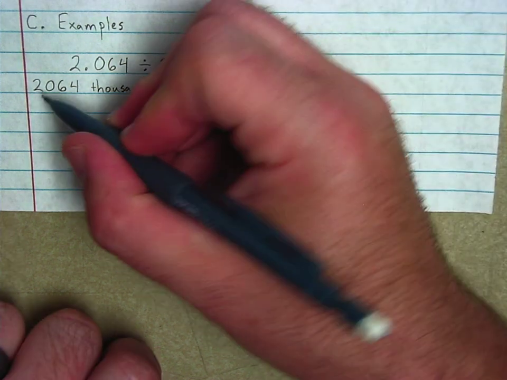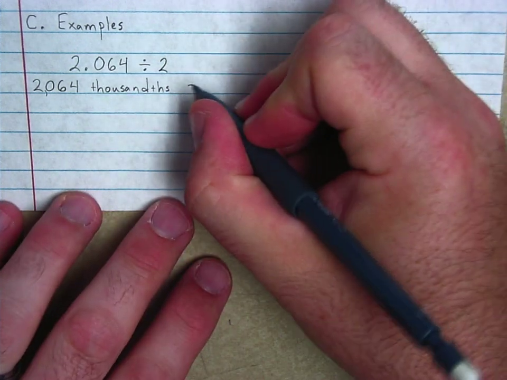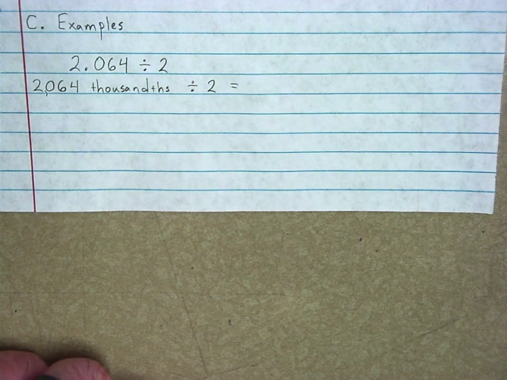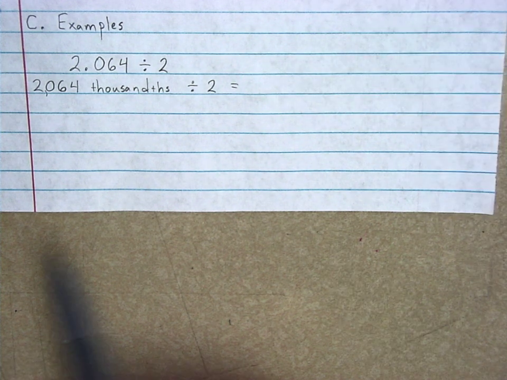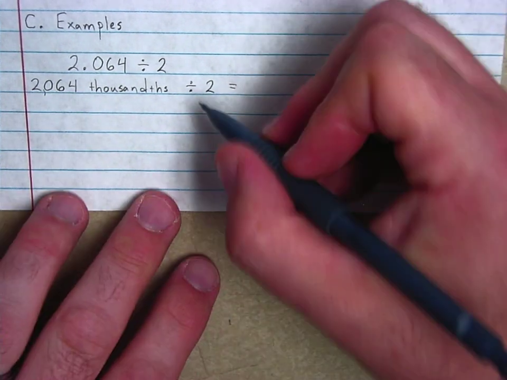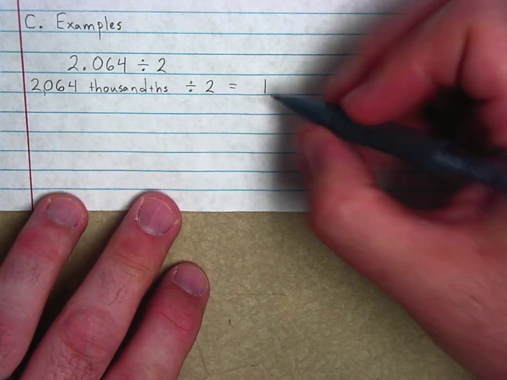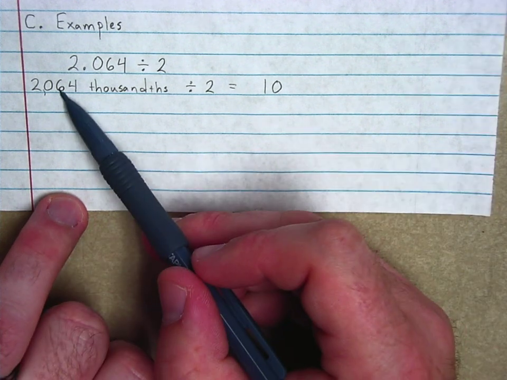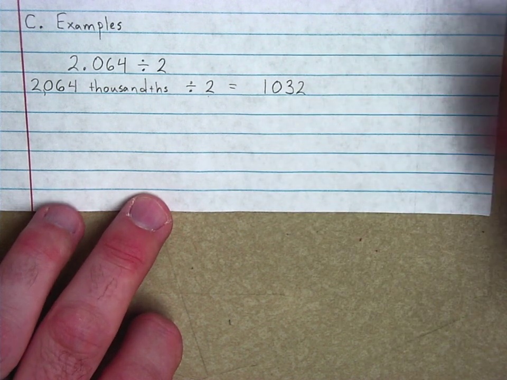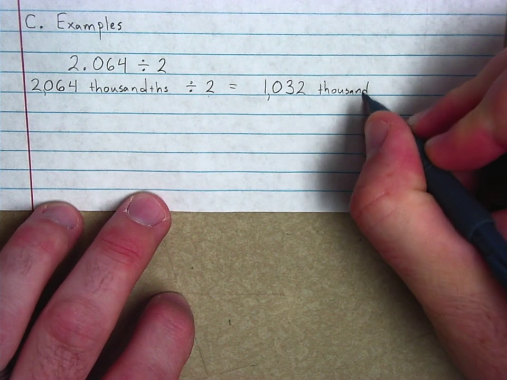2,064 thousandths. Now again, those 2,000 thousandths are going to make 2 wholes. That's why I'm getting that. Just write it like that. Divide by 2. Now for this one, it might take a little more long division, but I think a lot of you can look at this and say, well, I can divide that by 2, that by 2, that by 2, that by 2. 2 divided by 2 is 1. 0 divided by 2 is nothing, 0. 6 divided by 2 is 3. 4 divided by 2 is 2. I'm just splitting it in half. So my answer is 1,032 thousandths.